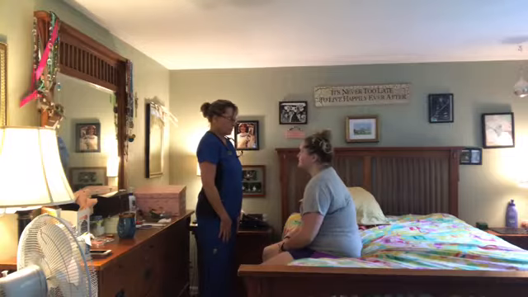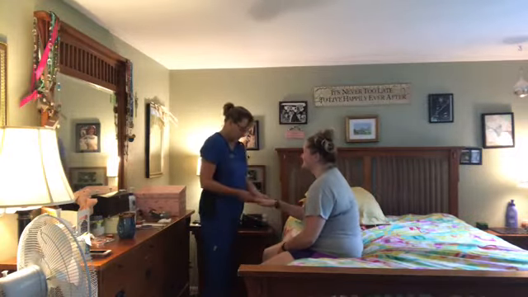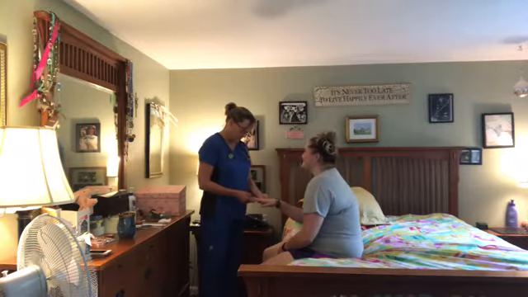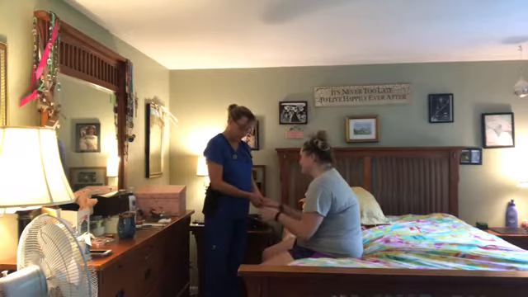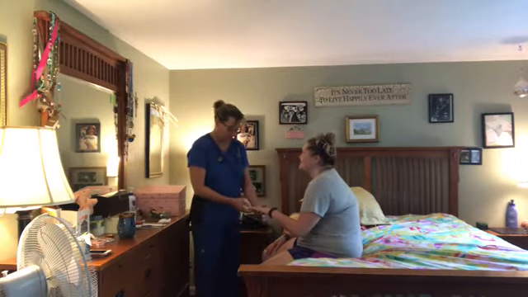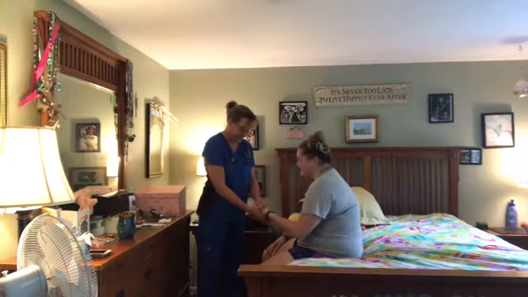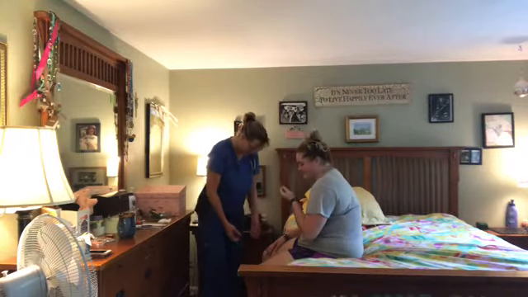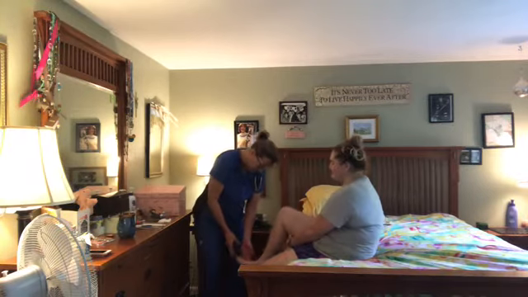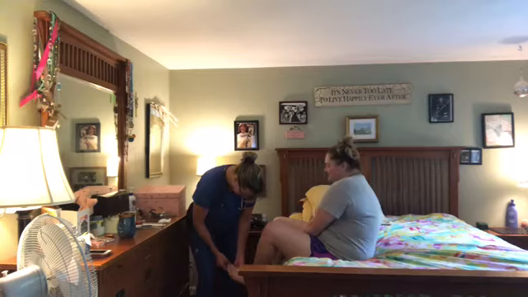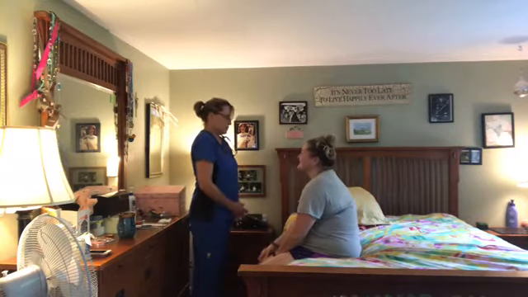Almost forgot the capillary refill. I'm testing capillary refill as a part of the respiratory, and it's really cardiovascular. Okay, and your toes. Great. Excellent. Okay. That's the end of the respiratory.